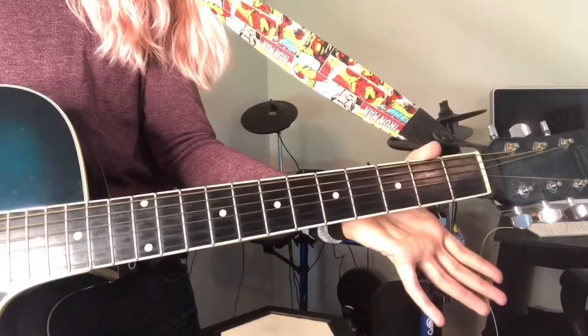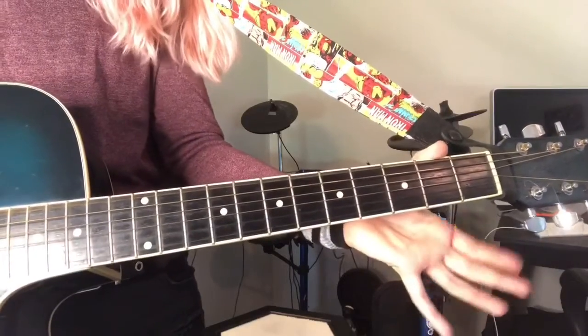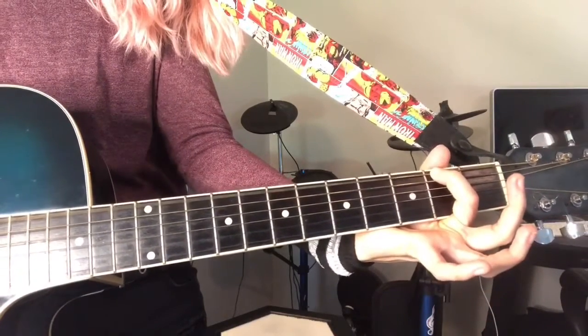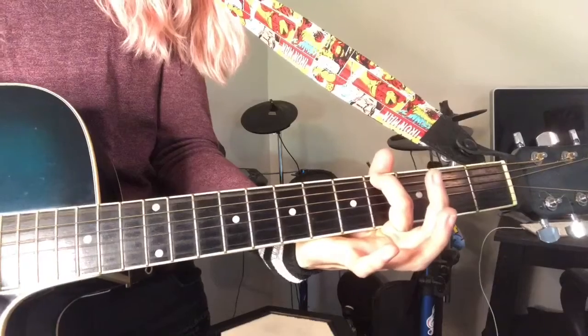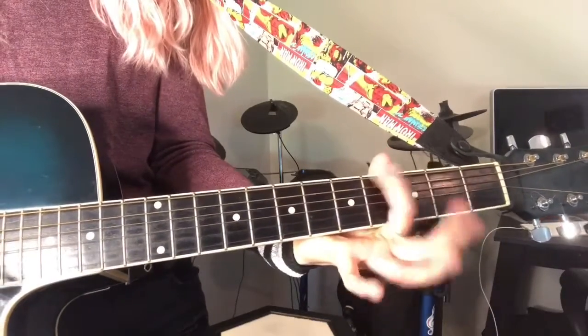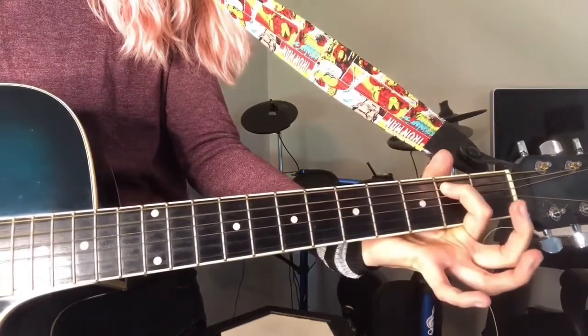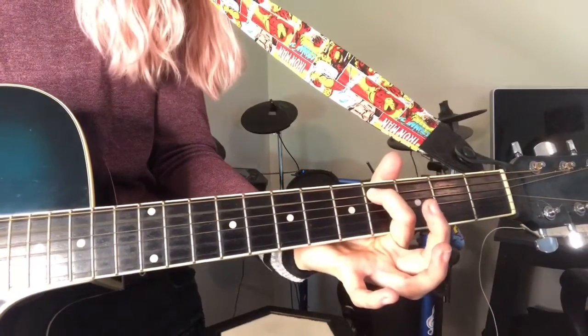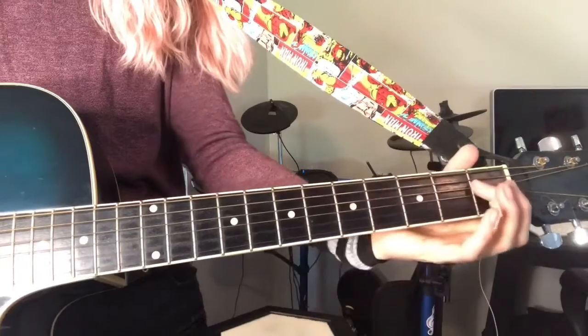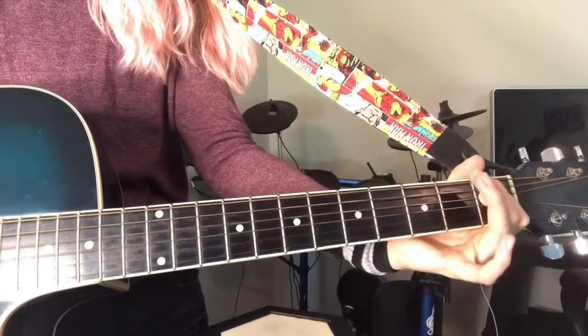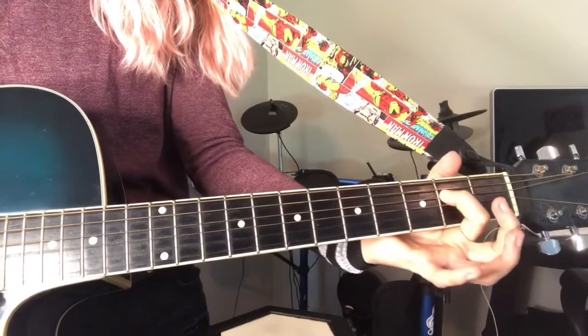So we have open, whole step, 4th fret, whole step, open string, half step, 2nd fret, whole step, 4th fret, whole step, 1st fret, switch string, whole step, half step to finish it off.